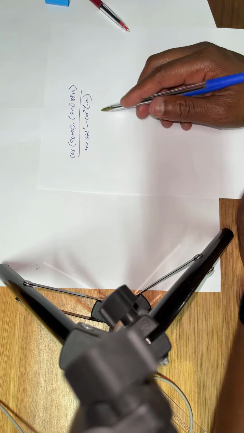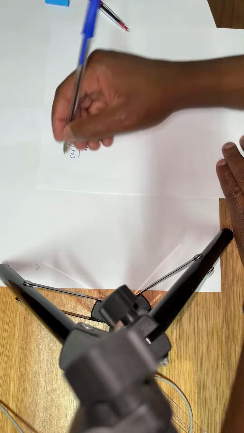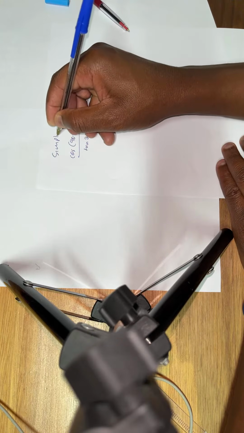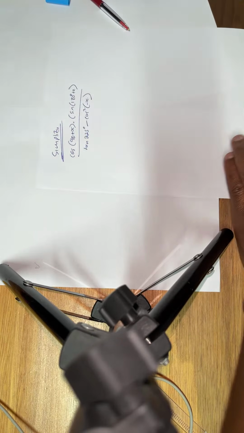So please guys, try to simplify. You need to simplify this expression. So let's try to simplify.